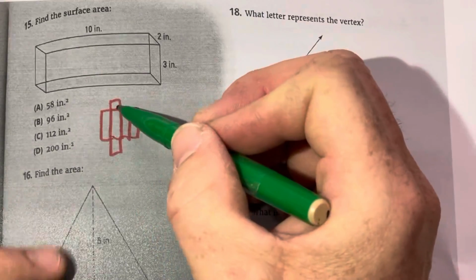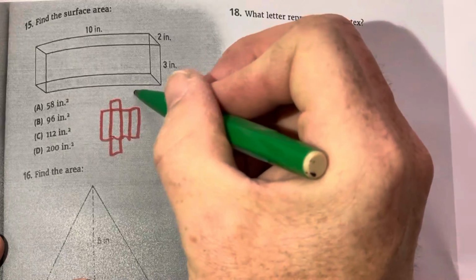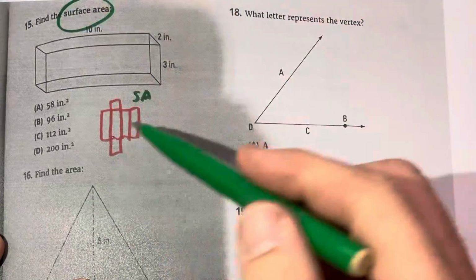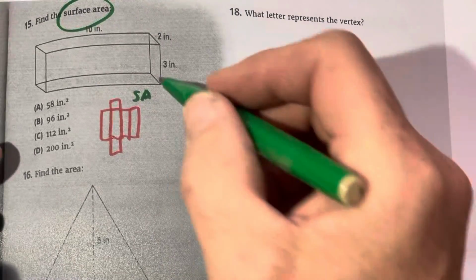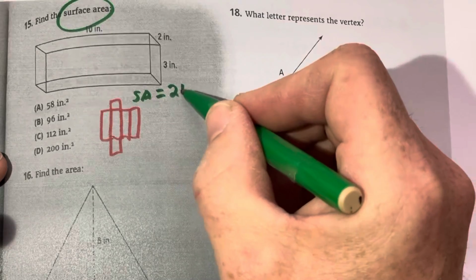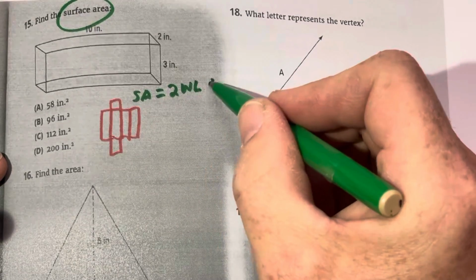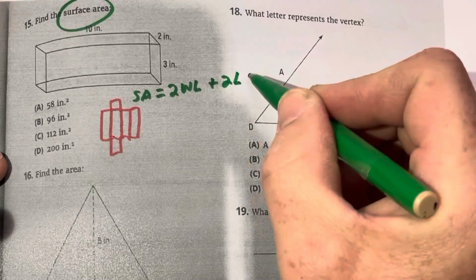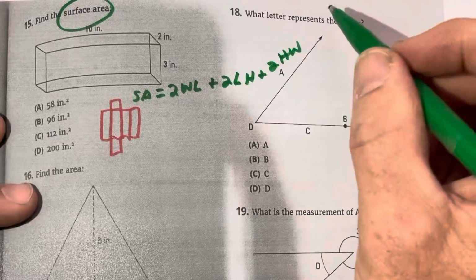In our class, we labeled it and we did it like this, and it was a whole process. But here's the formula: surface area. Surface area is the area on the outside of all 6 sides. It equals 2 times width times length, plus 2 times length times height, plus 2 times height times width.